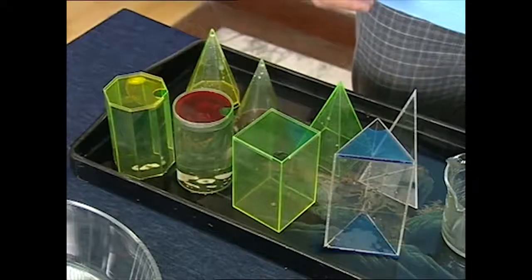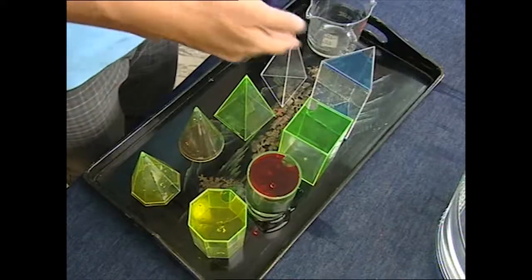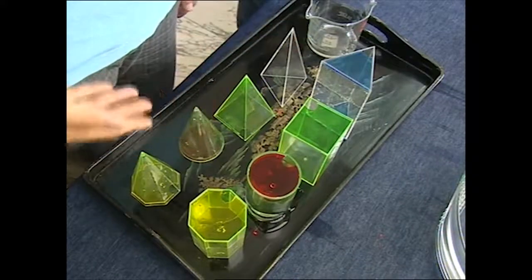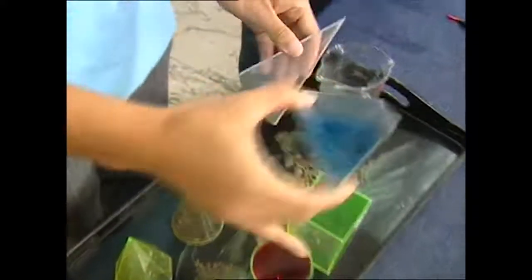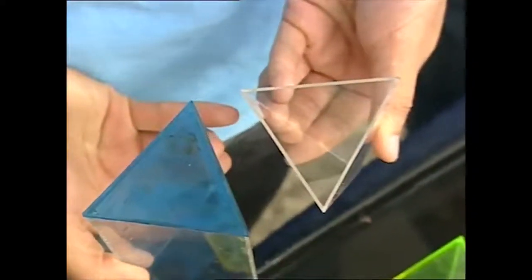Michael, what are you going to do with all those models? I want to use them to demonstrate the relationship between the volume of a prism and that of a pyramid. How will you do that? Well, each prism and pyramid pair you see here has the same height. The base of each has the same shape and size, too.